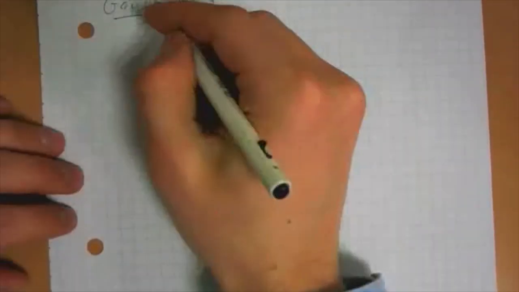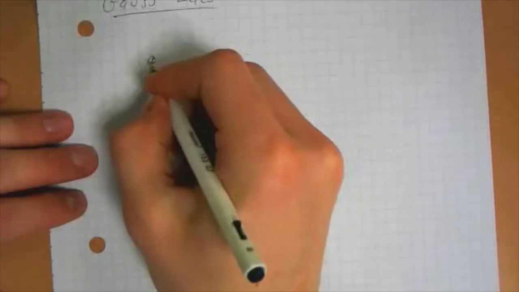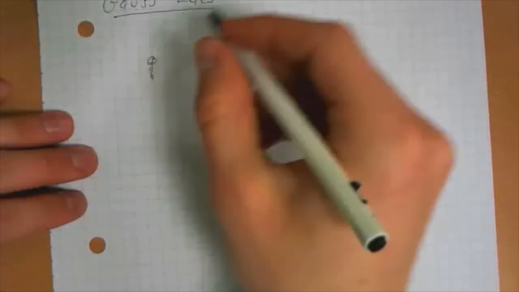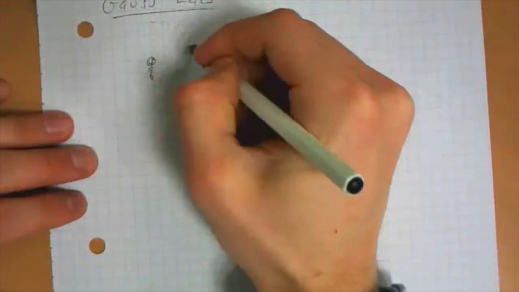Gauss's law is a rule that was derived, believe it or not, by someone named Gauss, and it is closely related to flux. So in order to investigate Gauss's law, we're going to look at what happens if we have a point charge, and we're going to consider the flux through a sphere.